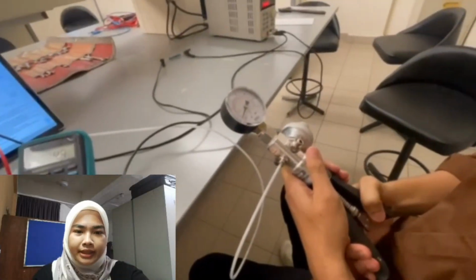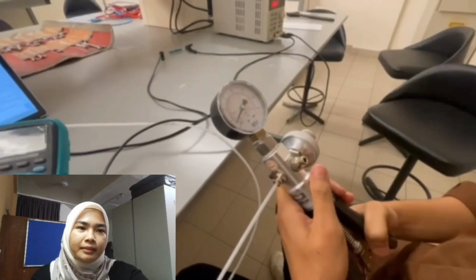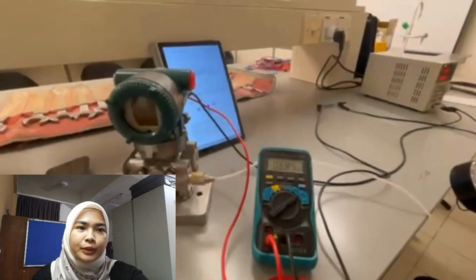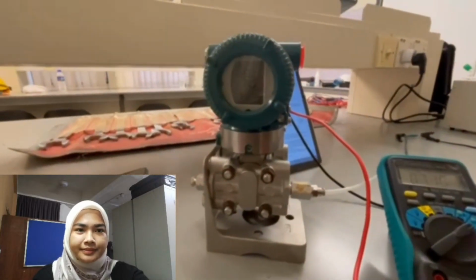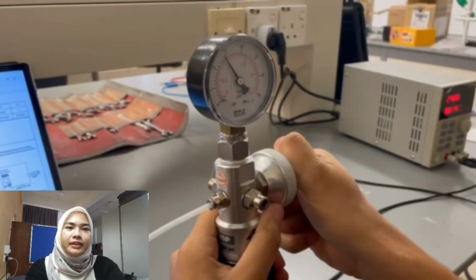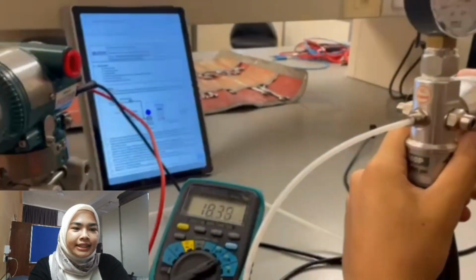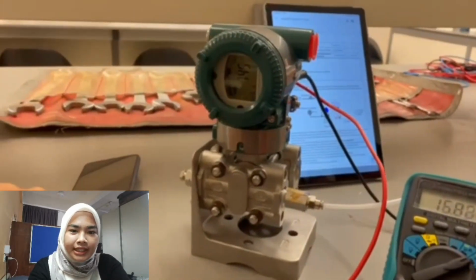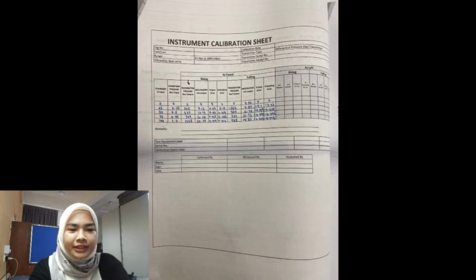For the next experiment, the same procedure is used by changing the pressure transmitter to the differential pressure transmitter. After all the outputs are recorded, release the pressure gradually, decreasing by 100%, 75%, 50%, 25% and 0% of span, and record the output of the differential pressure transmitter and multimeter into the calibration sheet.